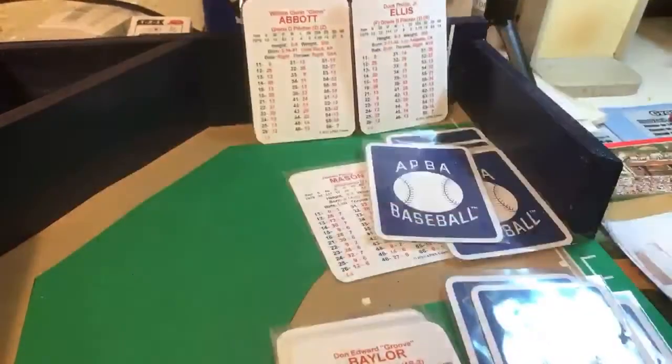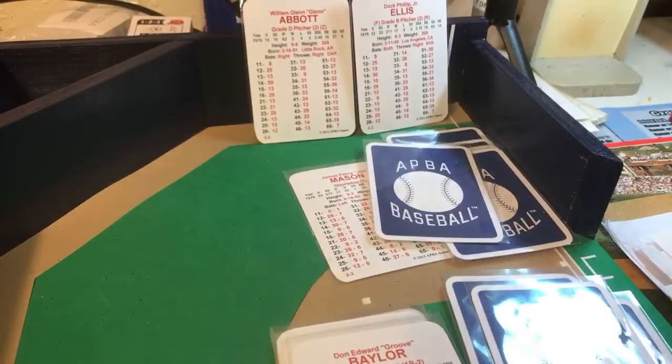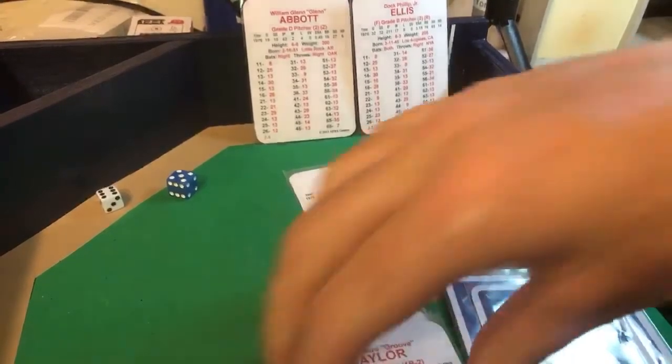Don Baylor is going to lead off. Don Baylor, who passed away recently, hits 15 home runs in 76 with 52 stolen bases. And that's lifted in the infield. And it looks like it's going to be, Mason calls it out number 1.